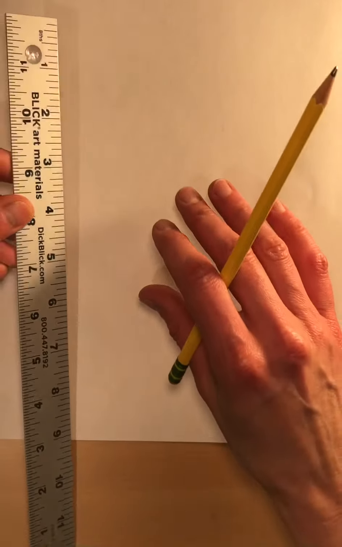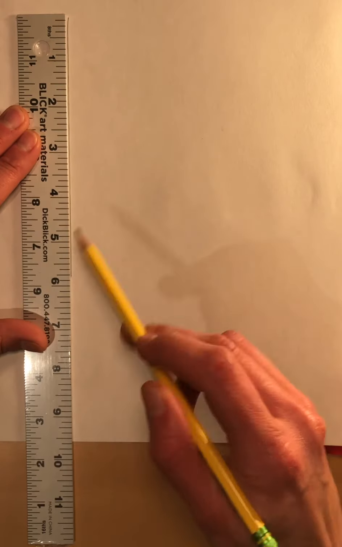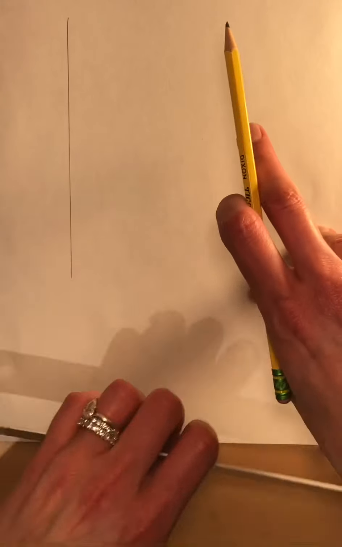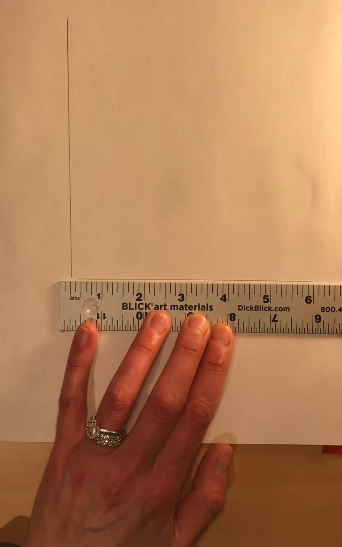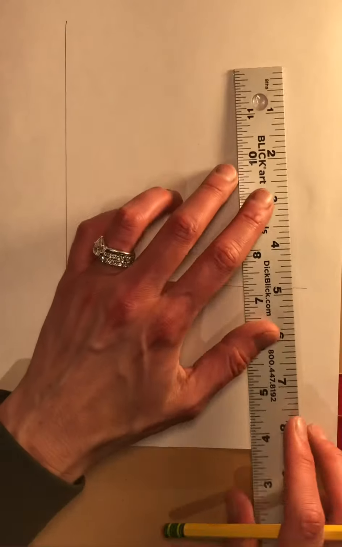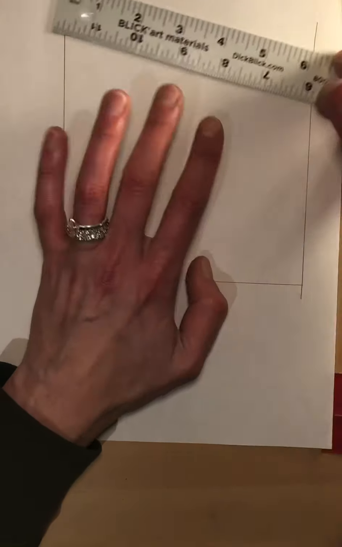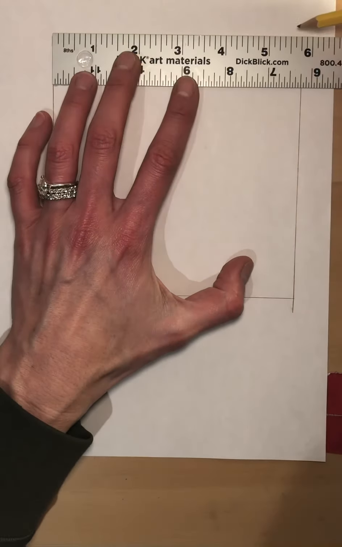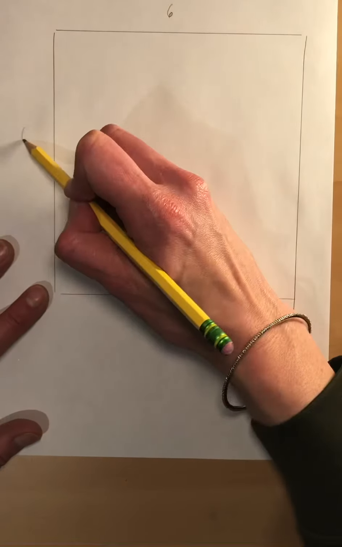So on a piece of paper, we're going to make a 6 by 6 inch box. We do that just to reduce the size to make it more manageable. If the box is not centered on the page, it's fine. Okay. So we'll make a 6 by 6 inch box here. So again, 6 by 6.